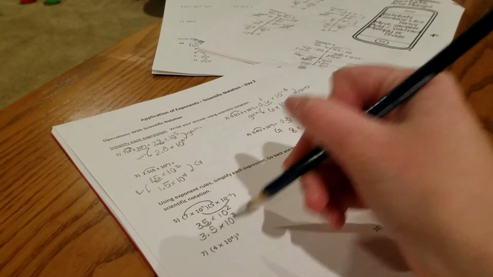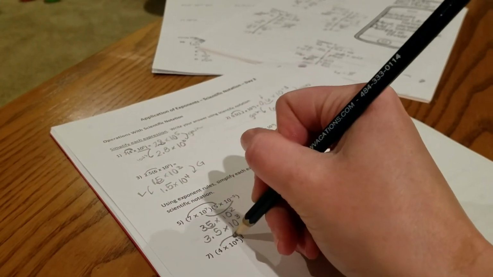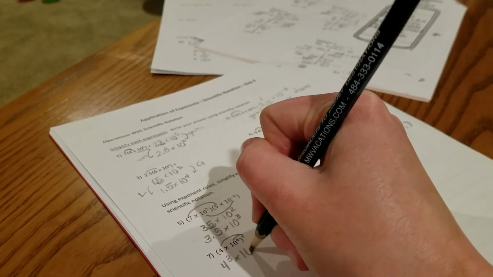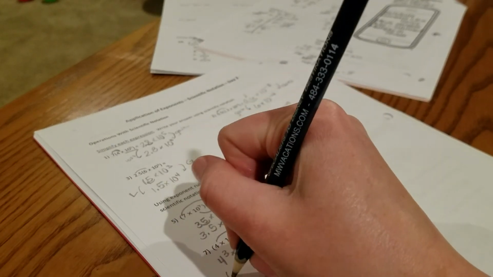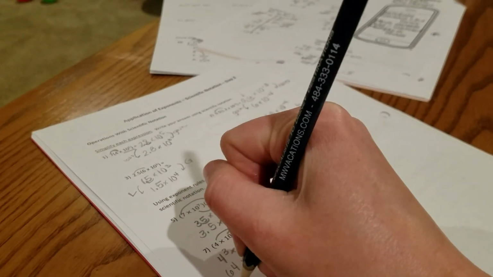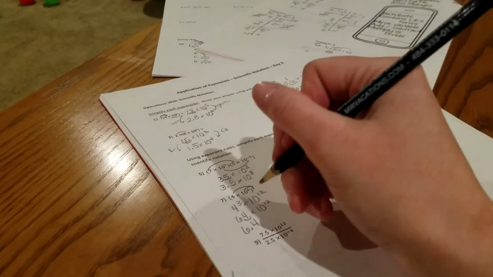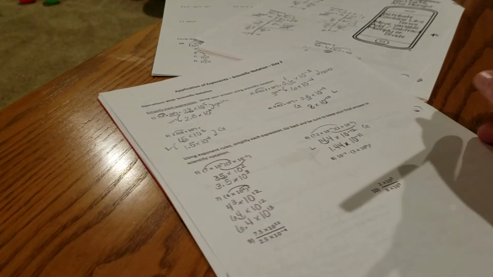Over here, this one is going to get cubed, so this is power of a power, so we're going to multiply it and apply it here. So we're going to have 4 to the 3rd times 10 to the 12th. 4 to the 3rd is actually going to give us 64 times 10 to the 12th. 64 is not in scientific notation. We moved it left, so we lost 1. So the right side is going to gain 1 then.